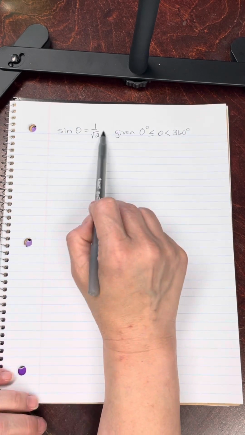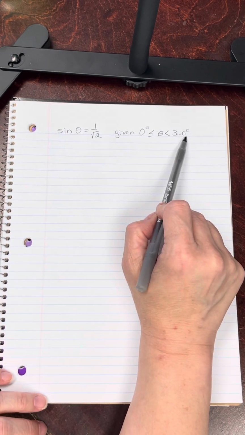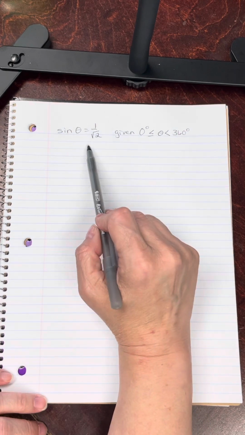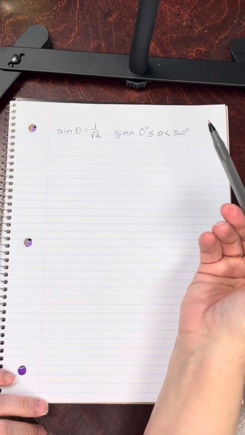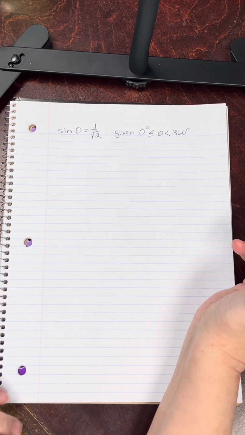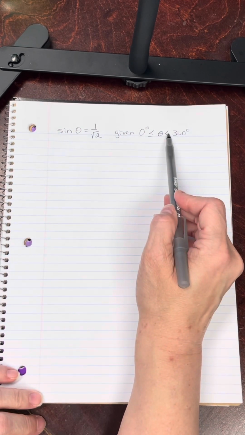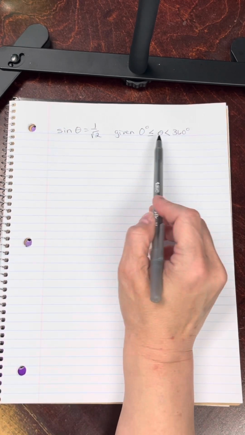If they give it to me this way, and then over here, instead of in degrees, they put it in radians, they want their answer in radians, not in degrees. Oh, well, that's a helpful thing to know. It also throws out certain answers. It just keeps me where they want me to be.